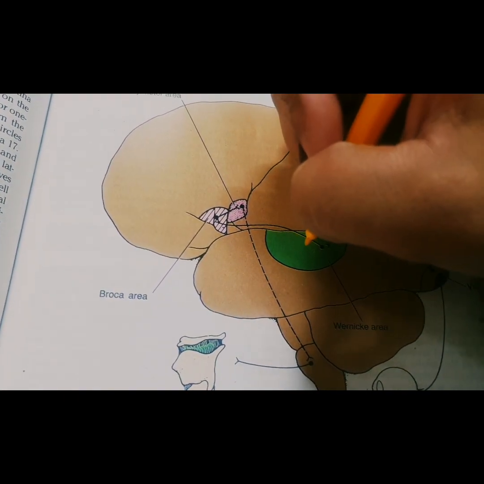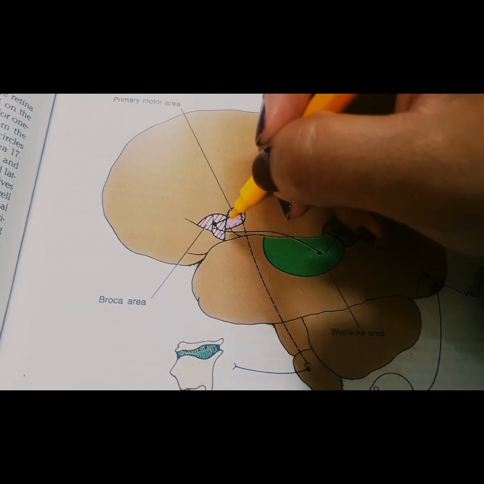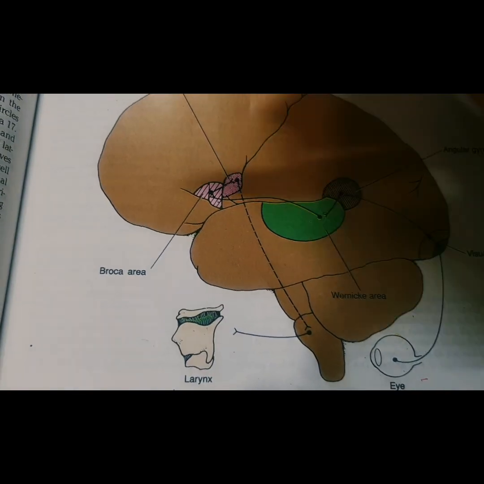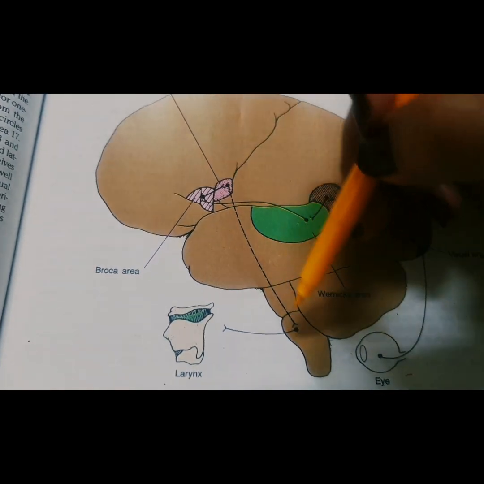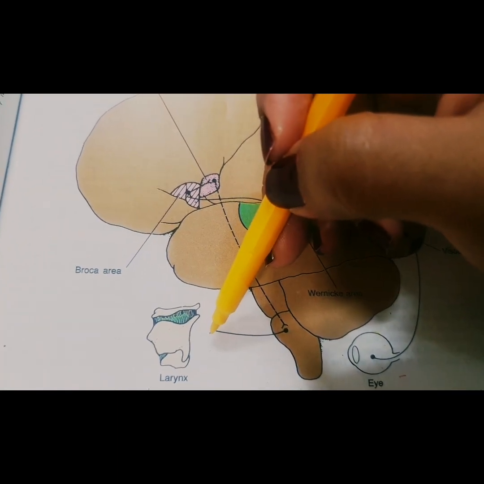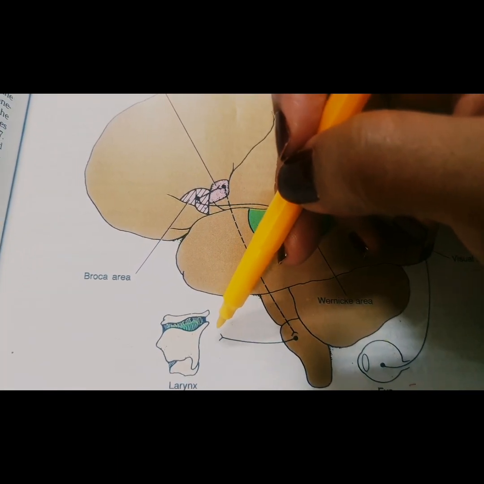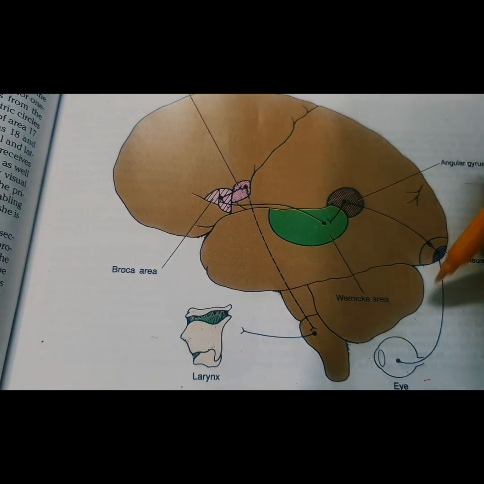The Wernicke area is specialized for understanding written and spoken language, and Broca's area is for the formation of the words. Then this message goes towards the medulla oblongata and then to the larynx, so that the person can say it out loudly. So this diagram shows it like this.